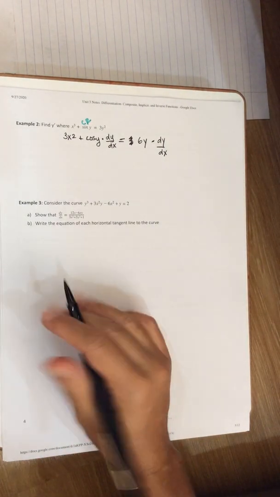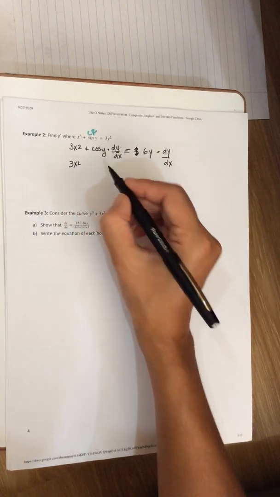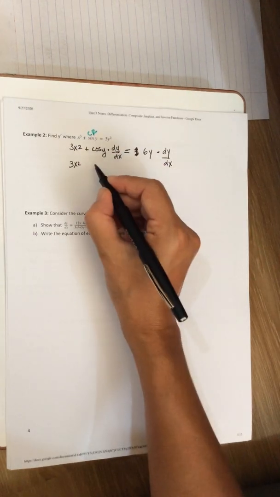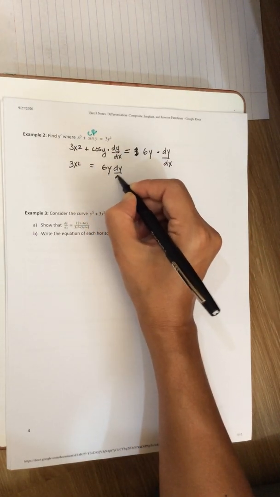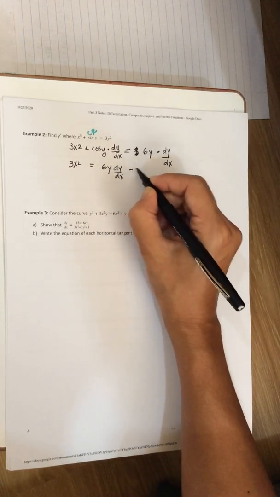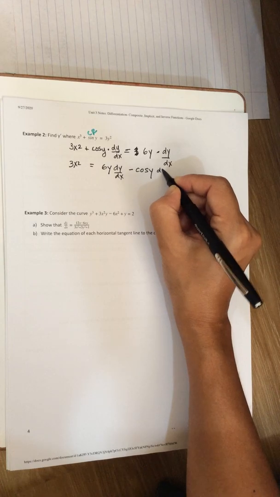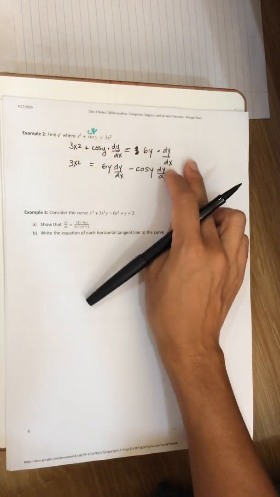Okay, so now let's deal with this. This comes out to be 3x squared. We want to collect our dy/dx's on the same side. So what I'm going to do is this, 6y times dy/dx, and I'm going to move that dy/dx term over here. So I'm collecting them on the same side. I moved it over.